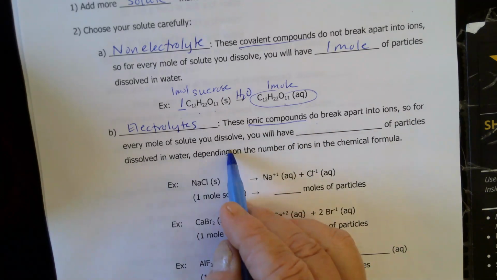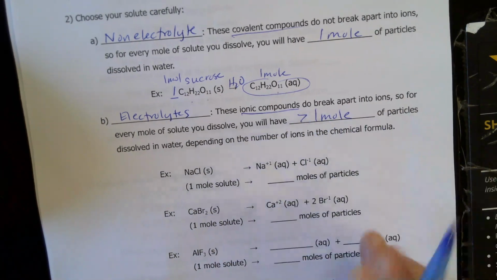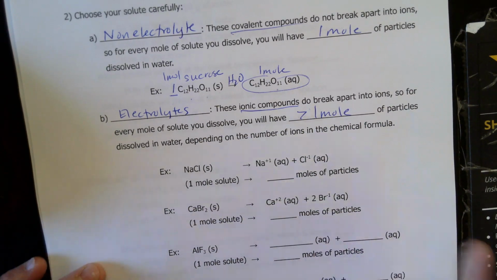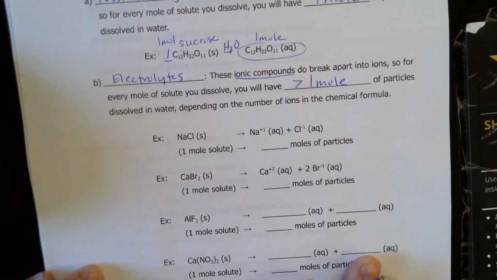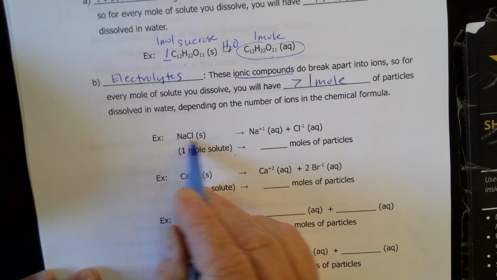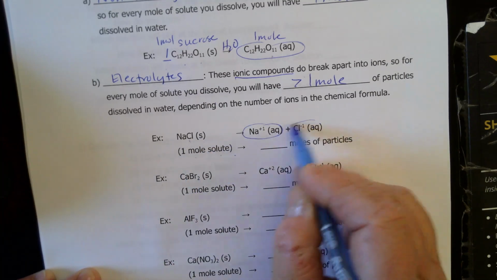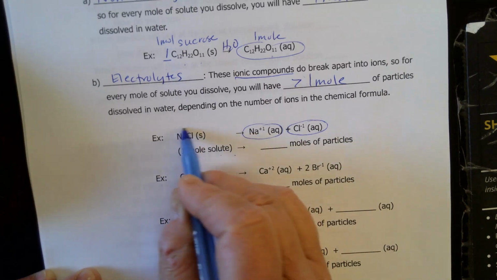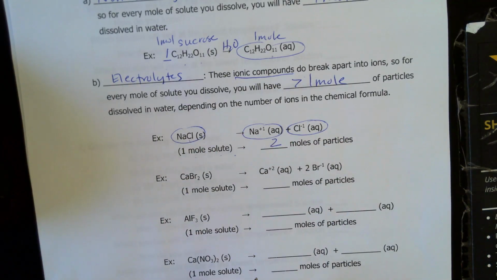So for every mole of solute you dissolve, you're going to have greater than 1 mole of particles actually dissolved in the water, depending on the number of ions in the chemical formula, right? So if you add 1 mole of sodium chloride, it's going to break apart into sodium ions and chloride ions. So one of these NaCl's is going to break apart into 2 moles of particles that are actually dissolved in the water.